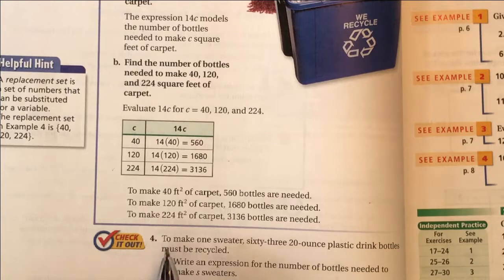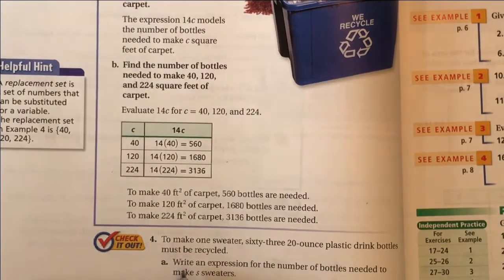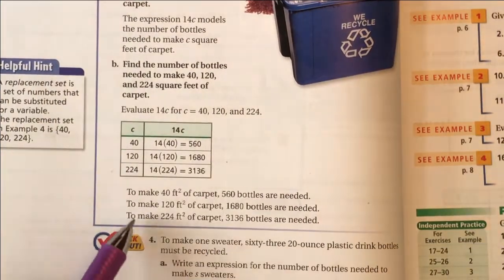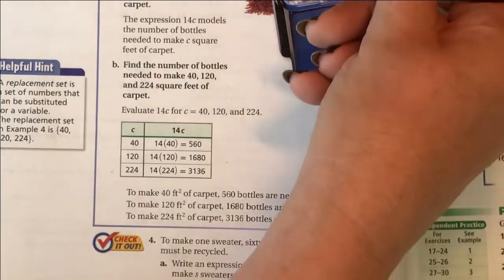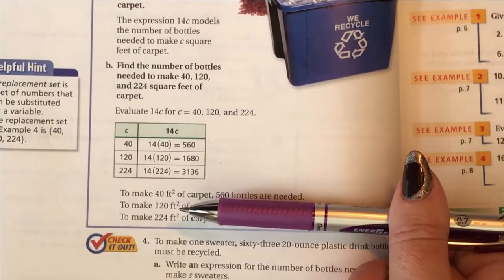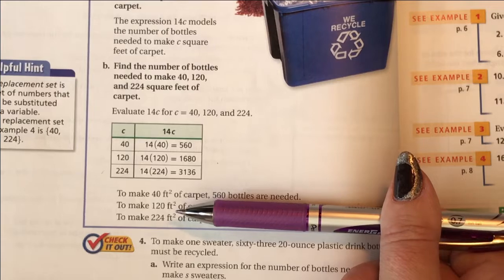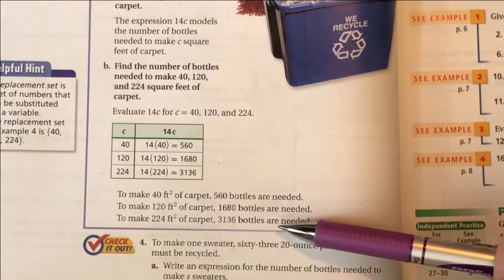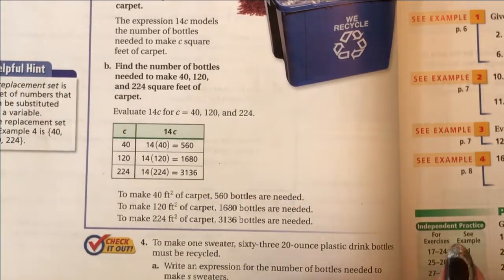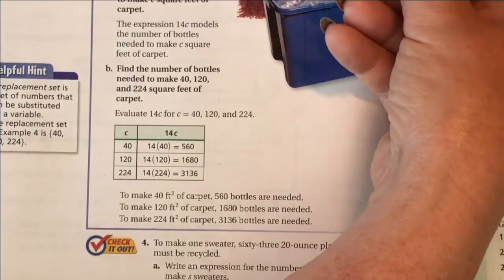So on the bottom of Check It Out here, they ask you to do exactly the same thing, but with different numbers in a different scenario. Please pause the video and try this to make sure that you can do this.